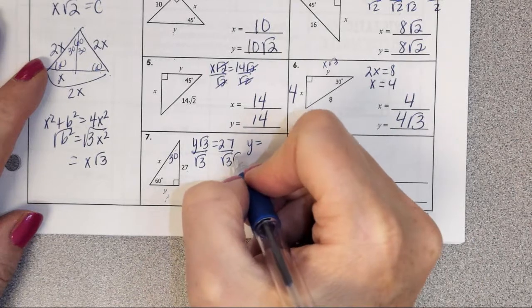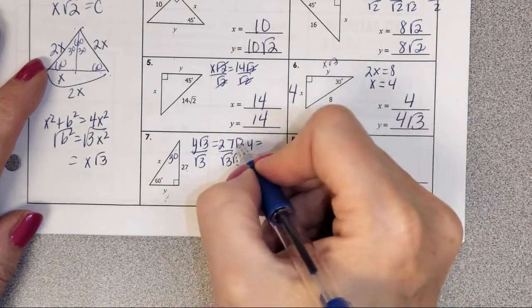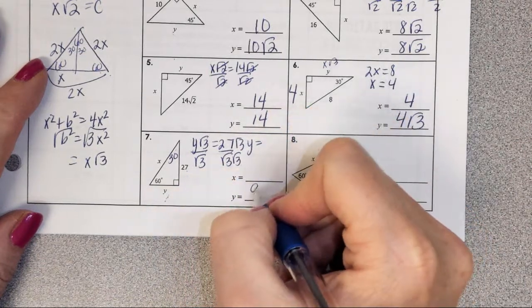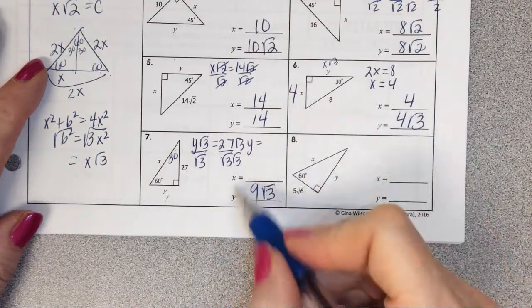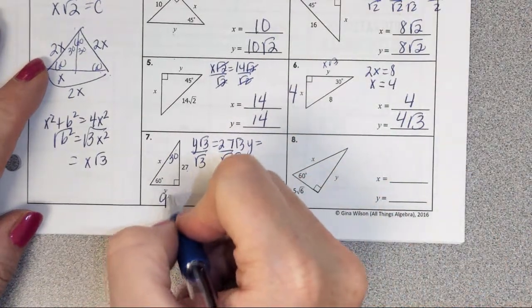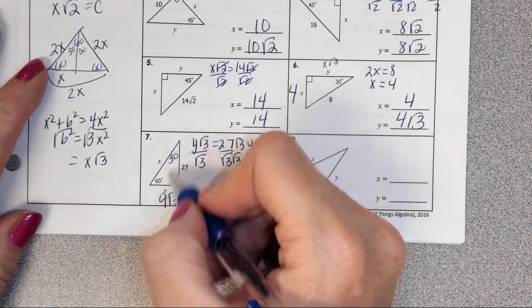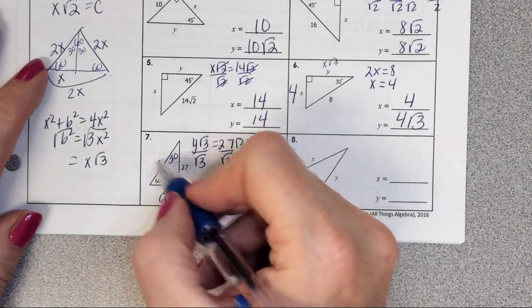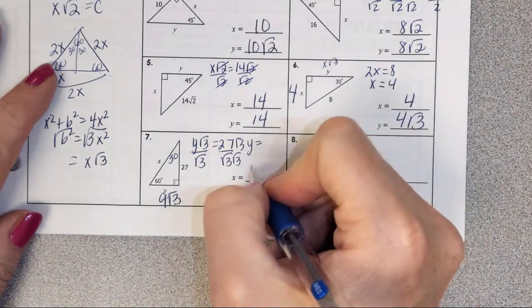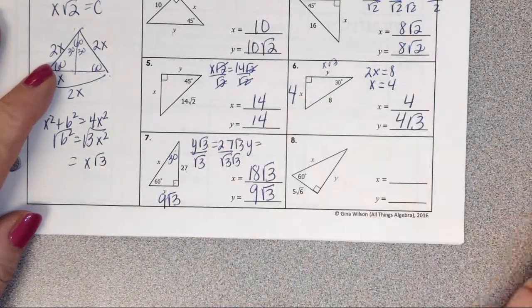Good, do you guys understand why? It's 27 radical 3 over 3. So y is 9 radical 3. Got to be careful with this one. So this is 9 radical 3. And then how do we go from the 30, from the short leg to the hypotenuse? Yep, you got to double it. So it's 18 radical 3.